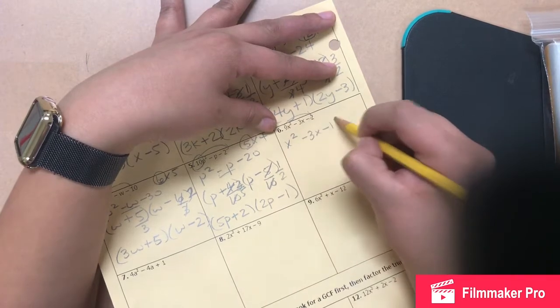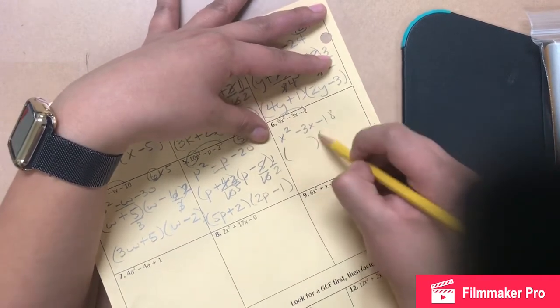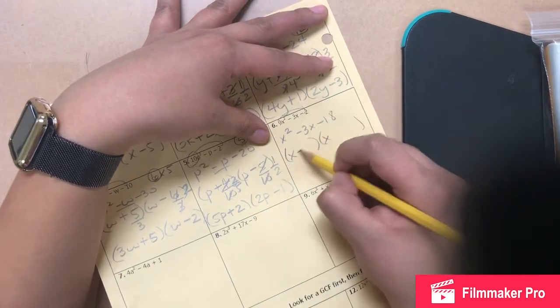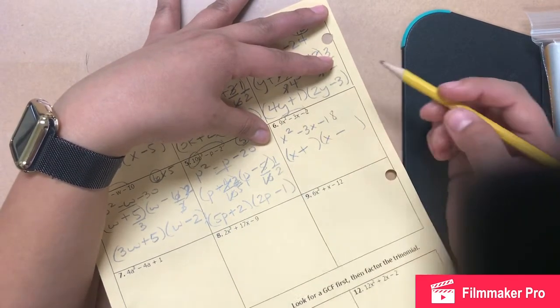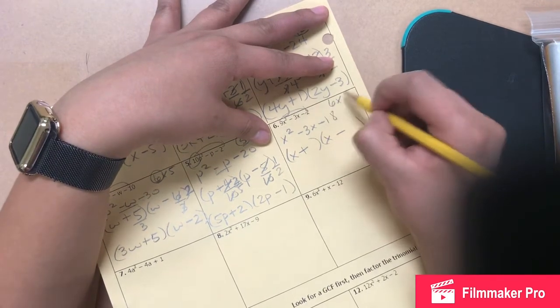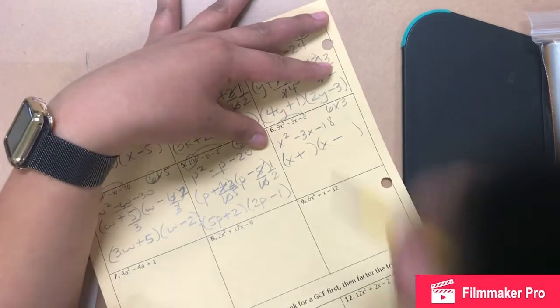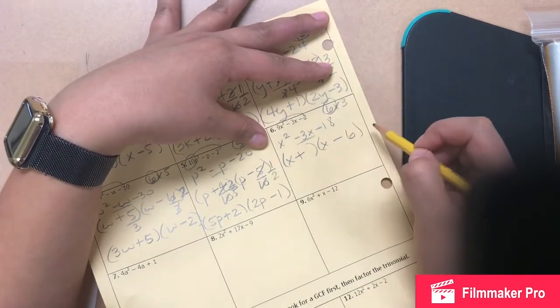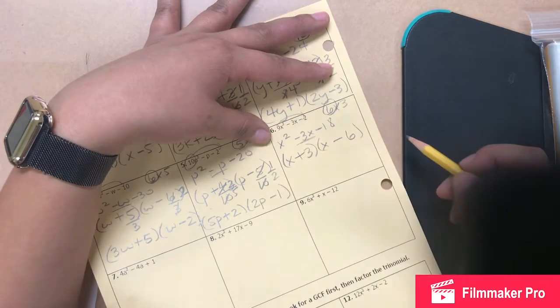times negative 2 is negative 18. I'm going to break it up into two binomials. Since c is negative, one's positive, one's negative. And what multiplies to get 18 but subtracts to get 3? The two numbers that come up are 6 and 3. Since 6 is bigger, it has to go with the sign of b. So 6 has to go with the negative and 3 has to go with the positive.